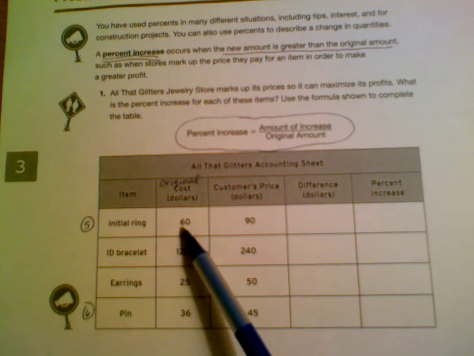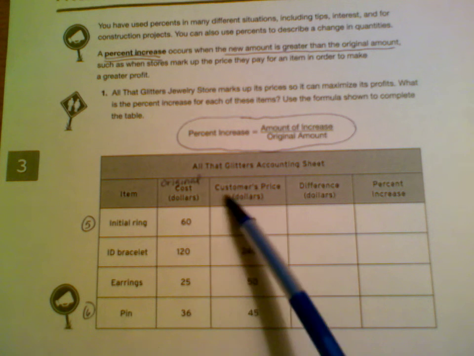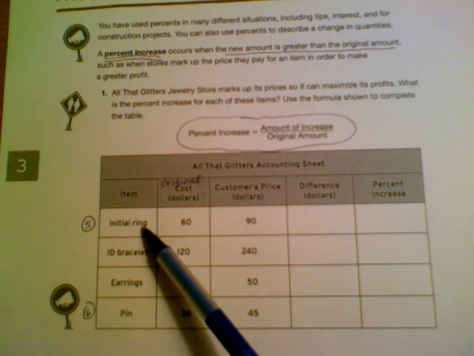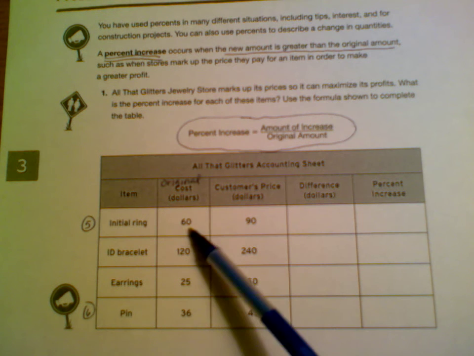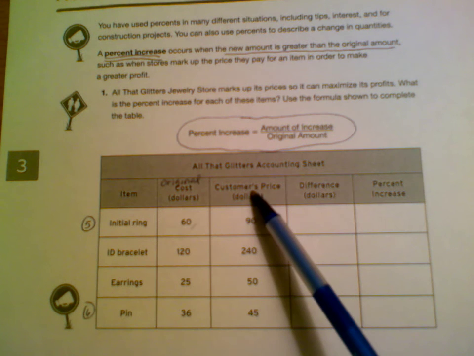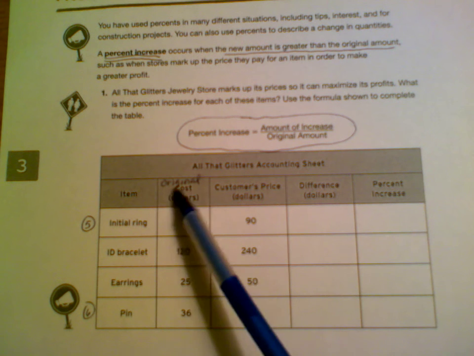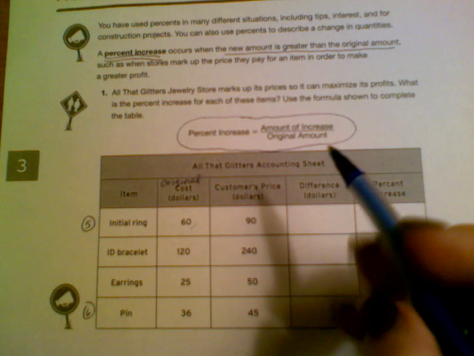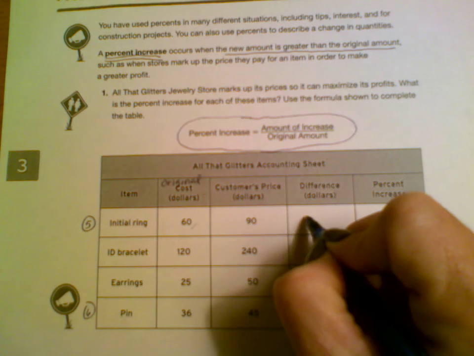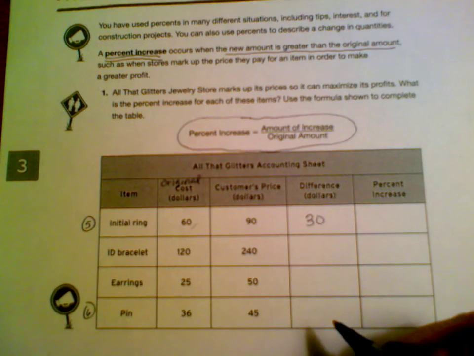So I'm going to look at this first one. So I have to be careful reading my headings. So if I'm going to buy a ring, the cost in dollars to the store was $60, but they're going to sell it to their customers for $90. So this was the original. This is what they're selling it to me for. So the difference is they're marking it up $30.